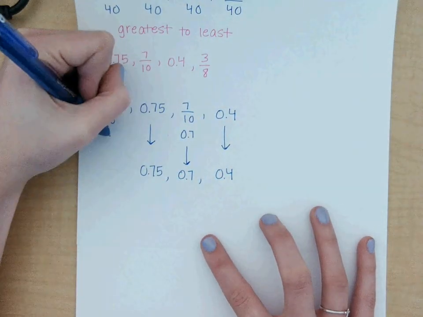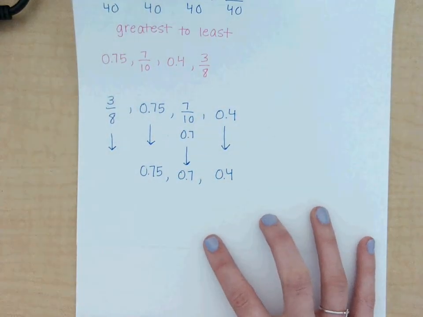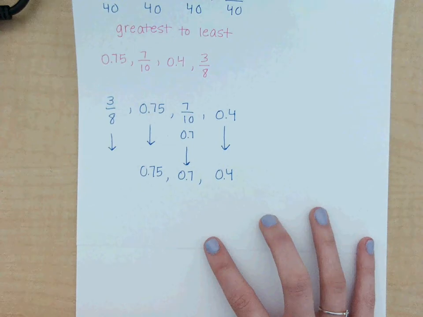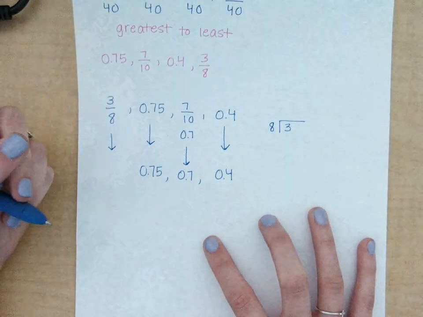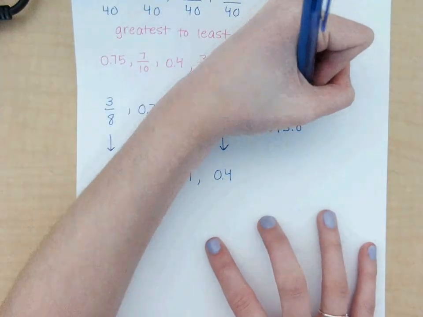Now 3/8, I don't know off the top of my head, so what do I need to do? How do I convert a fraction to a decimal? I divide. 3 divided by 8. I'm going to just do this quick.